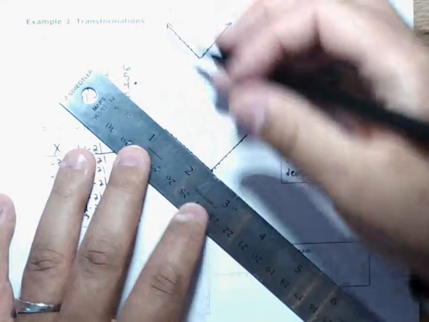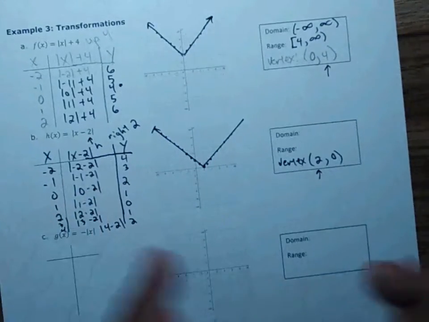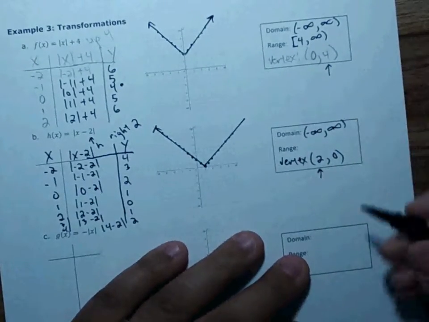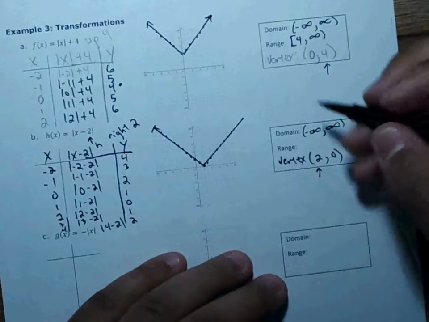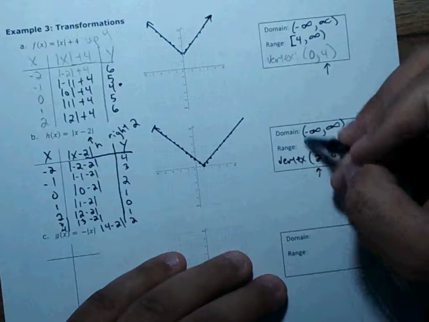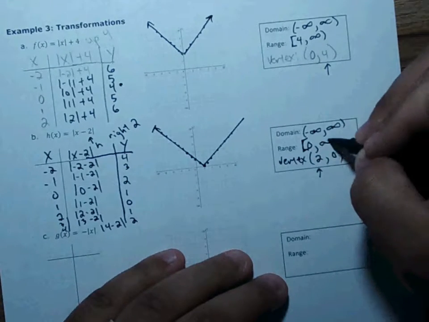And with that being said, our domain would remain the same, still all real numbers, or negative infinity to positive infinity, and then our range would actually be the same as well, because we didn't move our graph up or down, so it'll be a 0 with brackets to positive infinity.